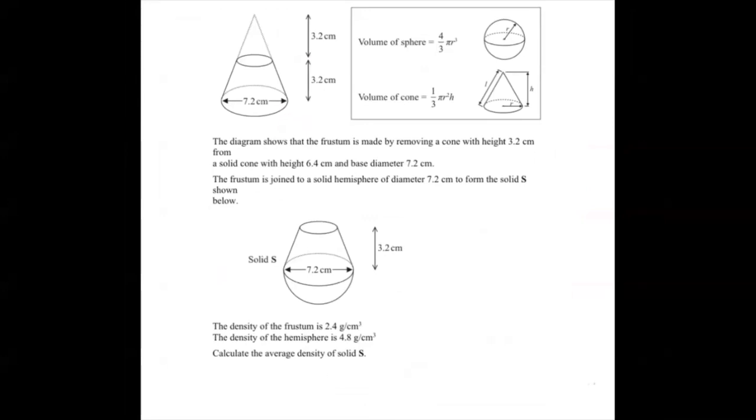We just need to take really good care. They've explained how the frustum is made. So what I've actually got are kind of two cones. I've got the overall large one that I can see in the diagram, and then I've got the smaller one that kind of gets lopped off. So I'm going to sketch these and pop the information that I know about these two cones.